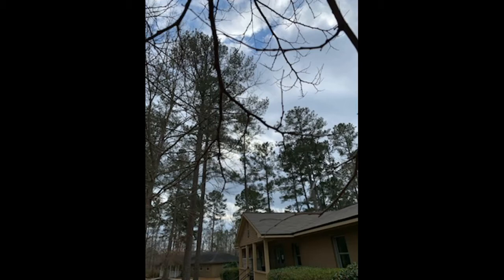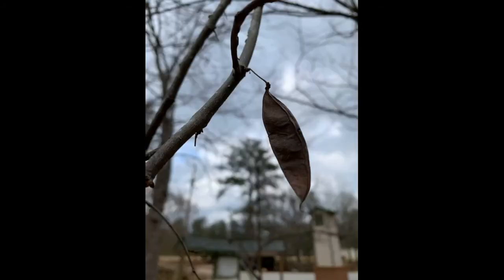The first tree we're going to ID, we want to look at the branching pattern, and we see that it's alternate or zigzagging up the twig. The buds are round and dark brown, and the bark is reddish brown with thin, shreddy scales. Also, there may be remnants from last year that help to ID the tree, and it looks like there's a seed pod still on the tree. This tree is an eastern redbud.